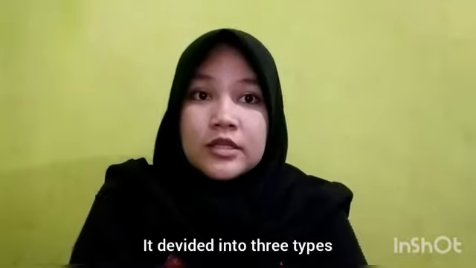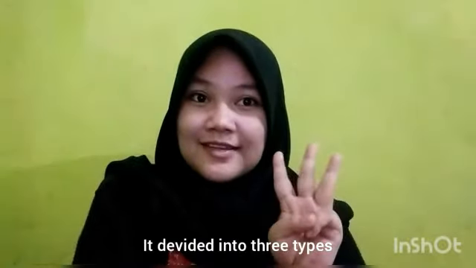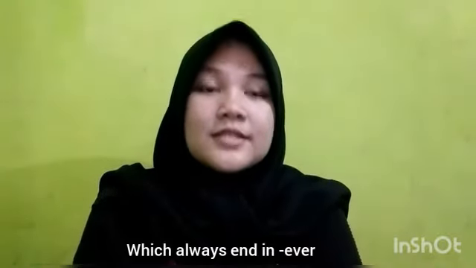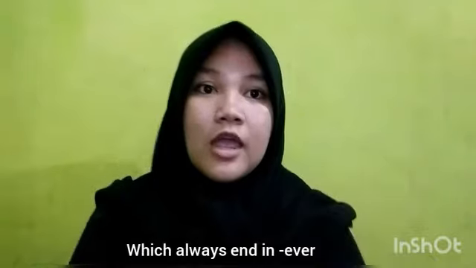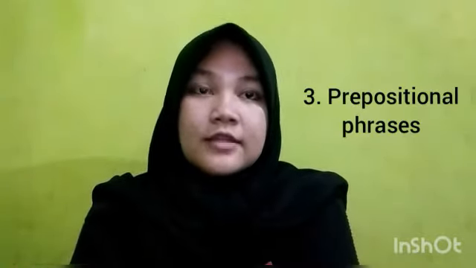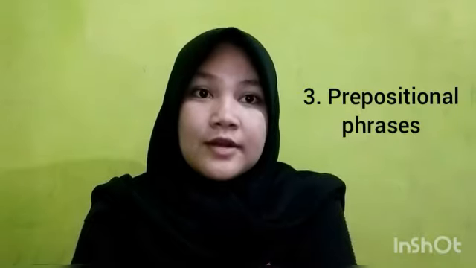We divide it into three types. First, adverb clause marker in general. Second, adverb clause marker with ever, which always end in ever. Third, adverb clause marker that is the same as prepositional phrases.